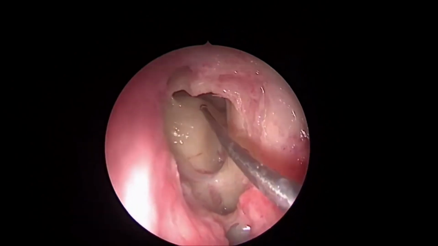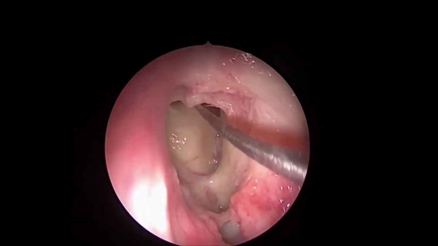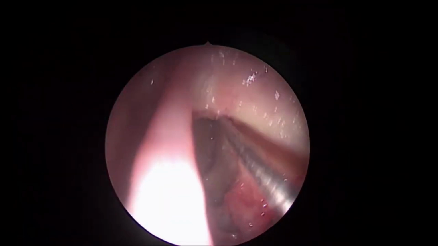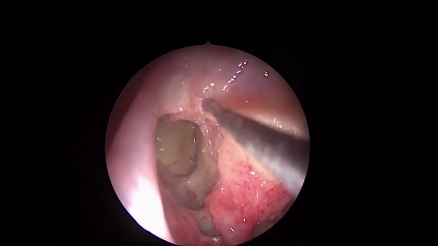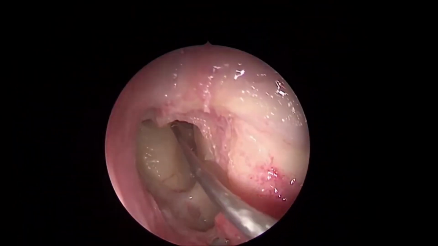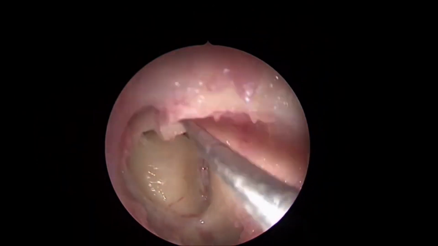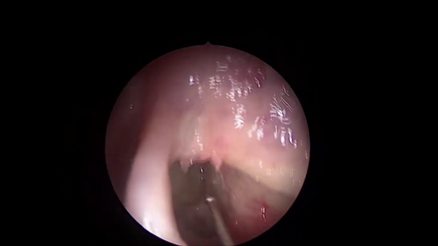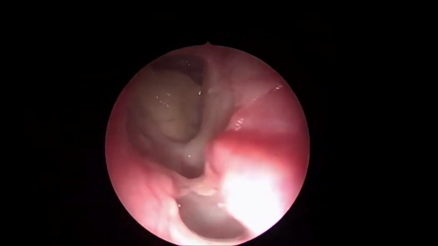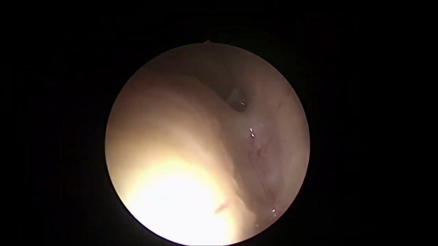So that is when you expand the anterior wall, and this anterior wall is thick bone. See, from here to here, it is almost 1.5 centimeters of thick bone. You can see this thick bone is obstructing our visualization of the interior of the frontal sinus.